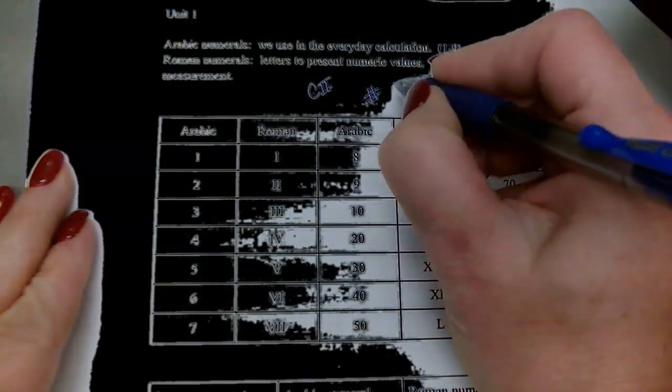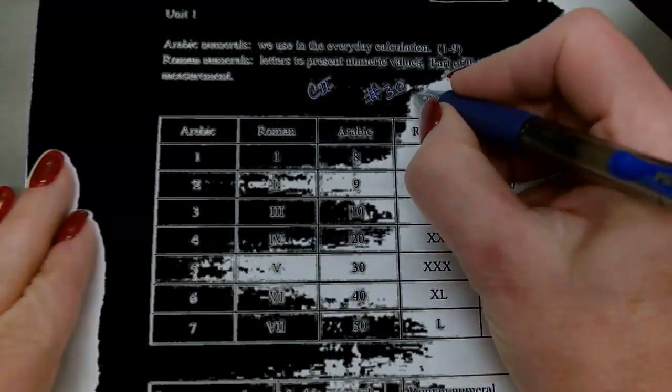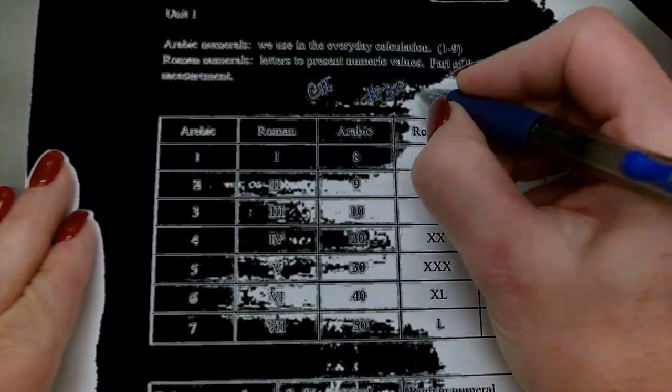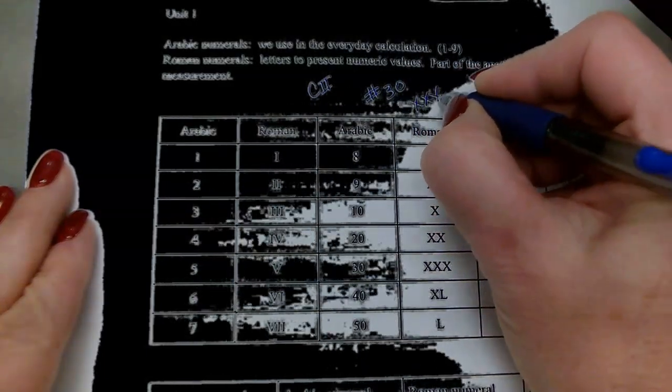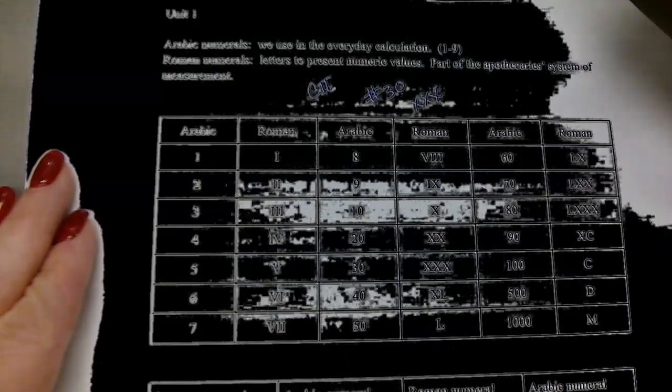A lot of times you'll see a prescription written for a Schedule 2 medication where instead of saying number 30, like fill 30 tablets, they'll write 30 in Roman numerals, which would be XXX. And that will prevent anyone from falsifying a Schedule 2 medication.